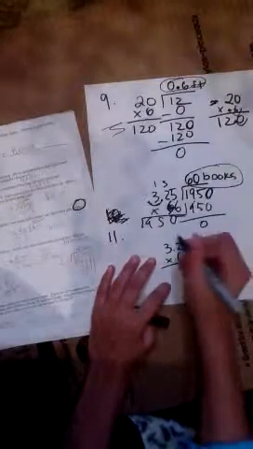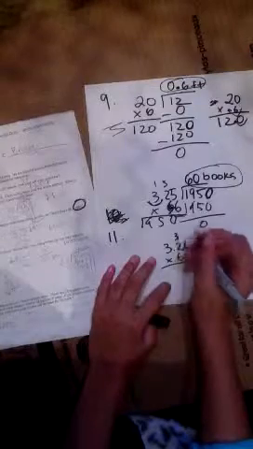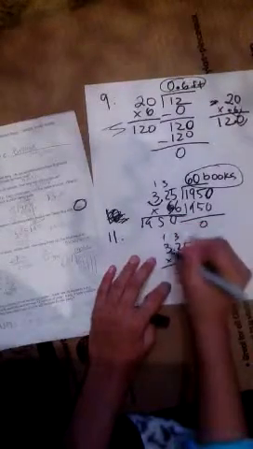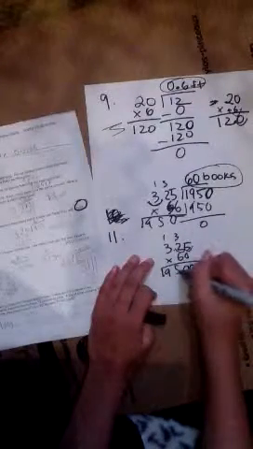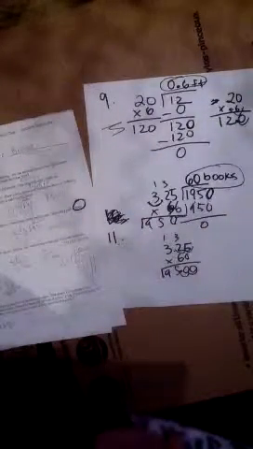And that's 30. Add your 3 up there. 6 times 2 equals 12, plus that 15. 18, 19. Bring that over. And so yes, I checked my work using multiplication, and it is correct. So the answer for number 11 is 60 books.